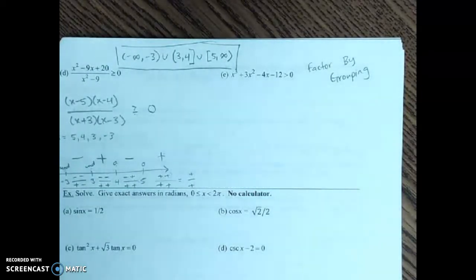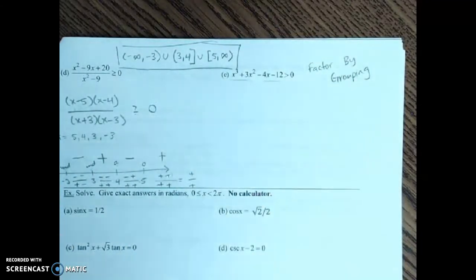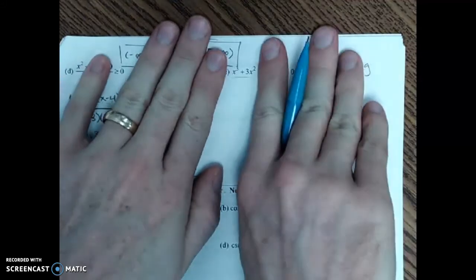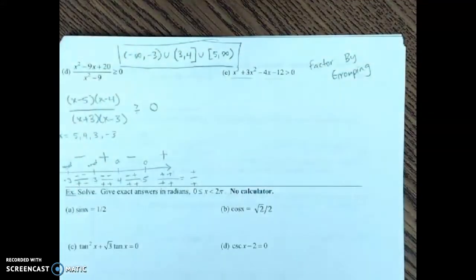Let's go for it. Here we're going to group the first two, and then we're going to group the last two. And what you're going to see is out of this group, what could I factor out? And then out of that group, what could you factor out? And then hopefully some stuff will line up for you. So let's look at doing this one by groups.